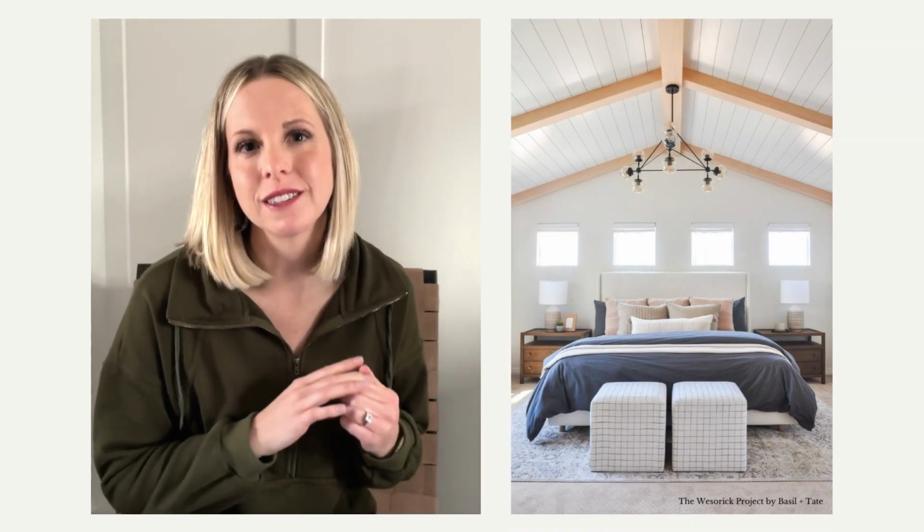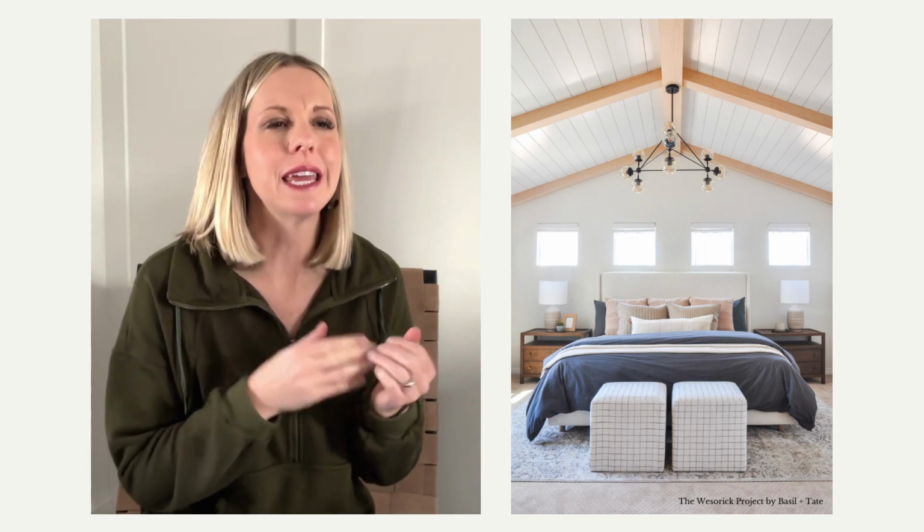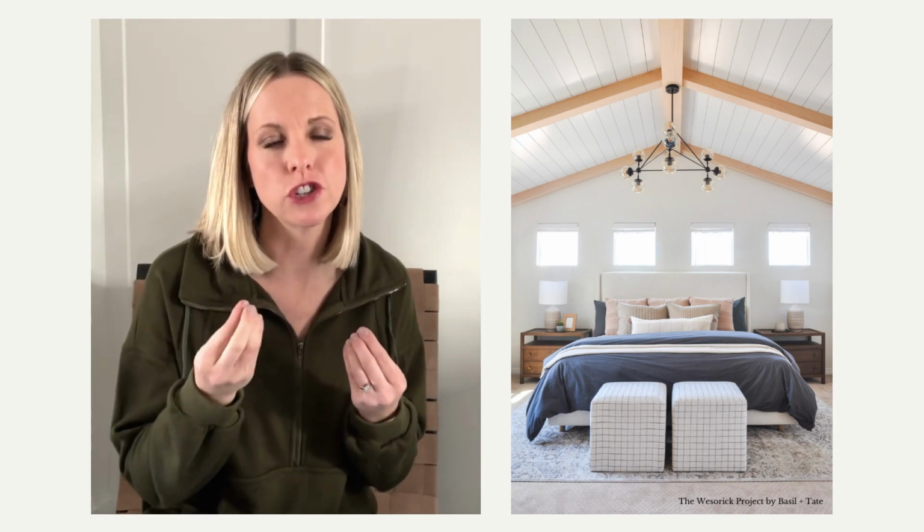All right, let me show you one more example. The Wasoric project is a project that we just finished up not too long ago, and again, I feel like we pulled in both traditional elements and modern elements. The traditional elements that we added are the rug, for sure. It's an Oriental style rug with lots of lines and lots of things going on, but we balanced that out with the modern pieces that we put in there. You can see that the furniture we picked, both the nightstands and the headboard, has very clean lines, and obviously the chandelier is very modern. We just had those modern pieces play with the traditional pieces, and it turned out to be a great example of transitional decor.